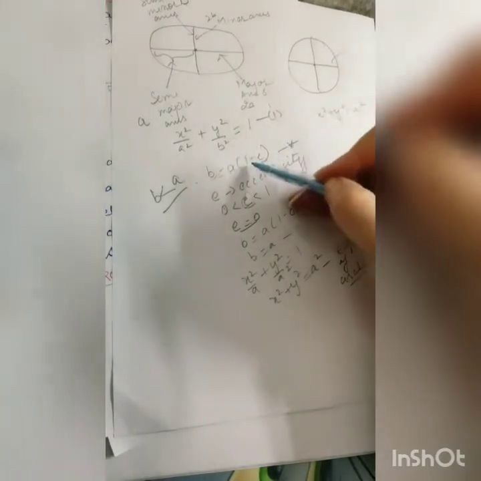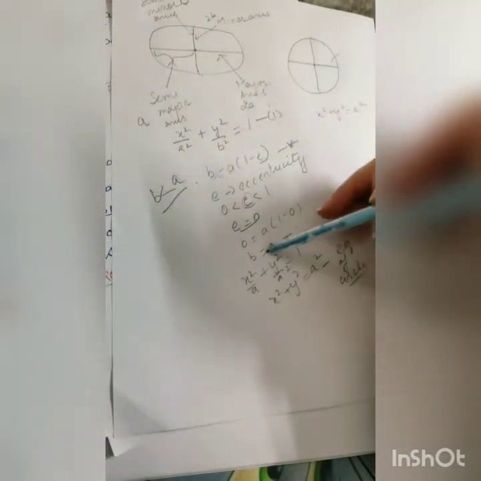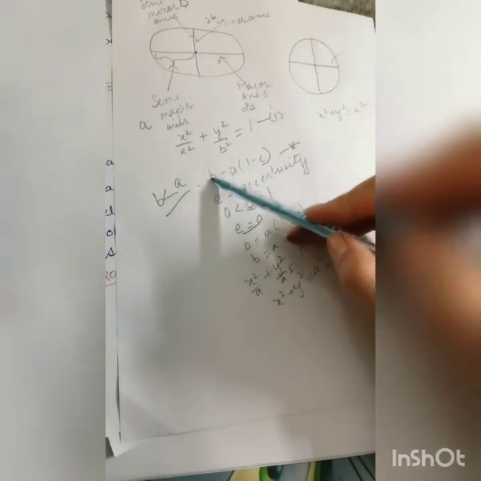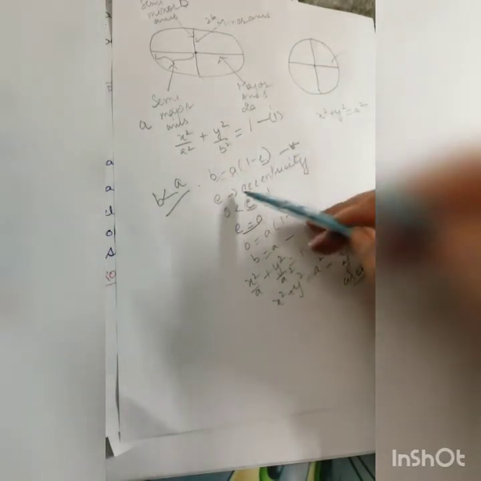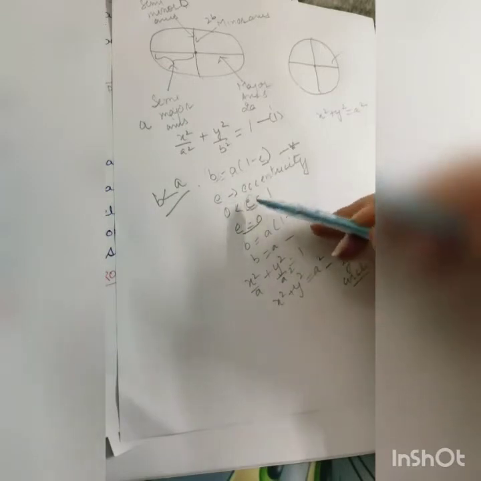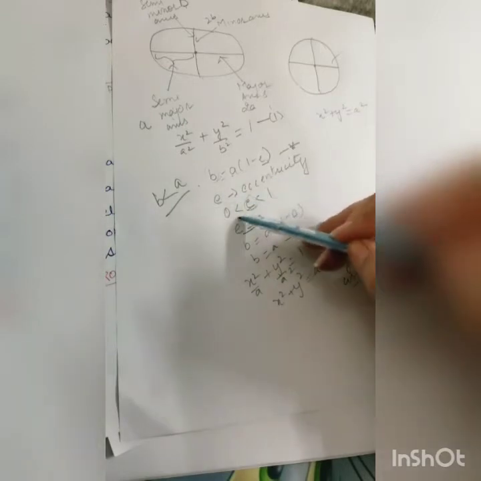Okay, so from here we understand that an ellipse has the equation x square upon a square plus y square upon b square is equal to 1, and b and a have a relation which is given by b is equal to a into 1 minus e. Here e is eccentricity. Eccentricity's value lies between 0 and 1.